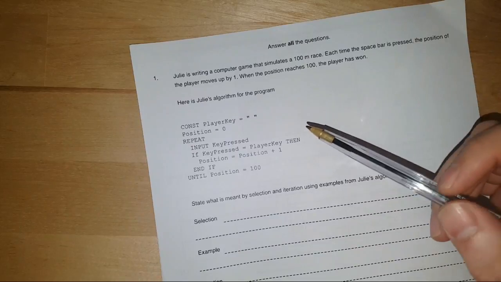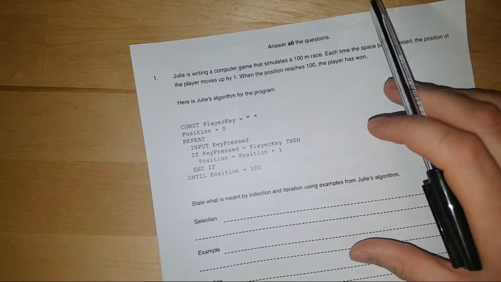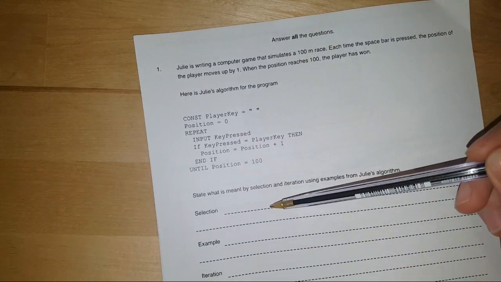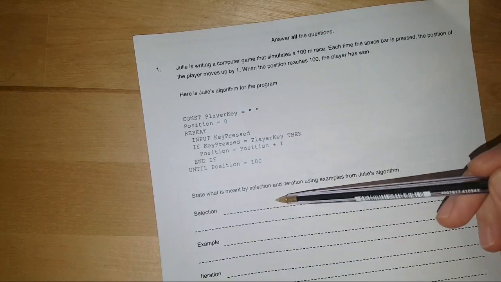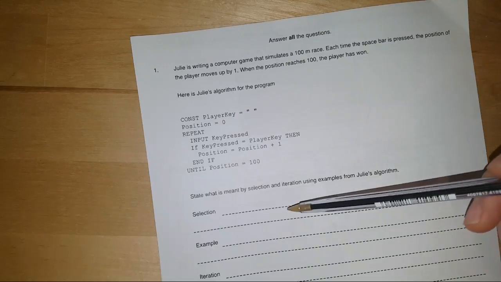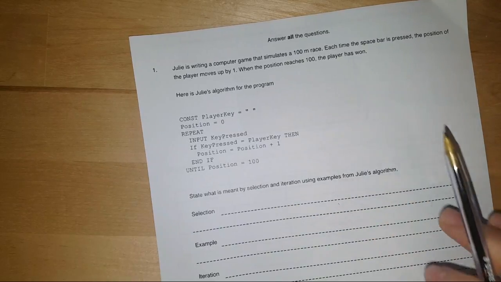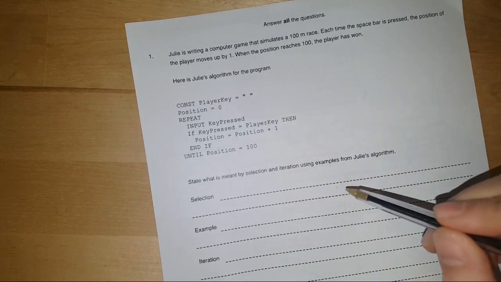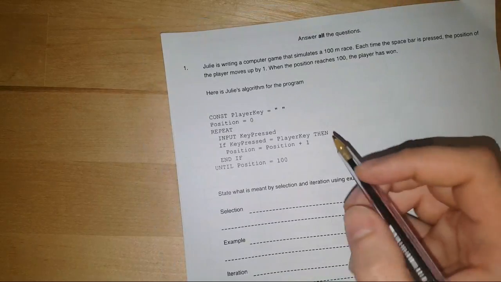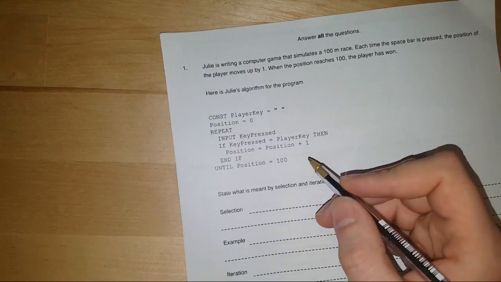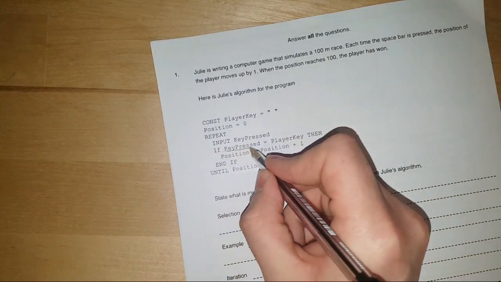So, question 1 looks at this algorithm here, and it looks at two basic computer science principles, selection and iteration. You need to be able to define what both of these are. Selection is the one which most people get wrong. If we look at this piece of code, selection is this portion here.